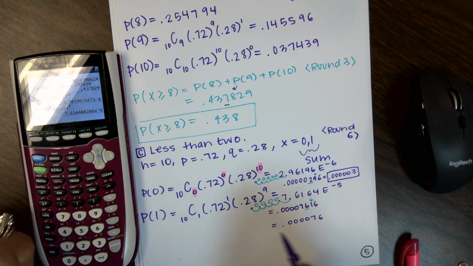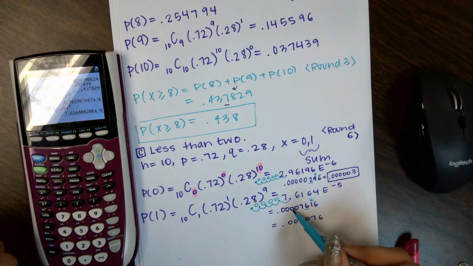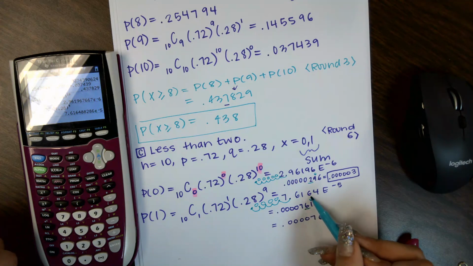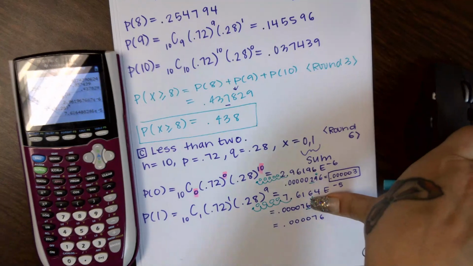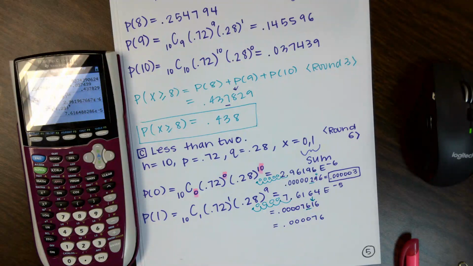0.0000716. When it tells me to round to the 6th place, 1, 2, 3, 4, 5, 6 is what I'm trying to see. Does it stay or does it go up 1? 1 is what I look at. 1 says stay. Therefore, that 1 and that 6 kind of fall off. So the final answer is 0.000076.